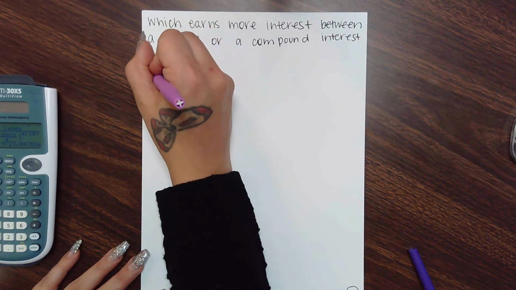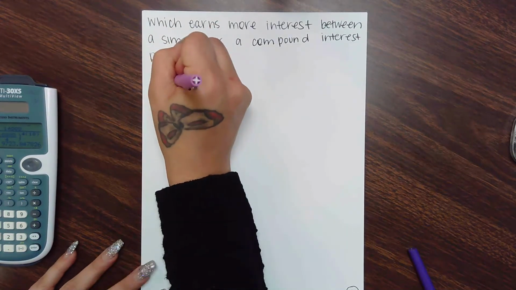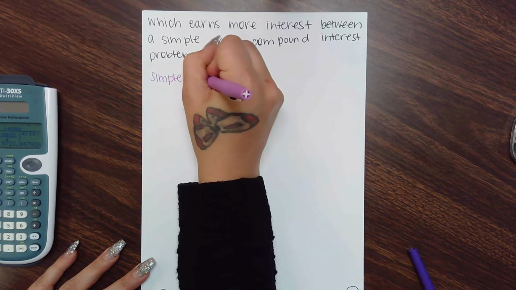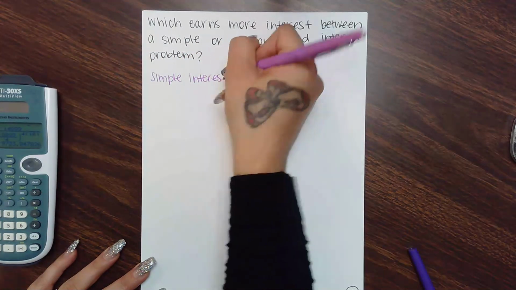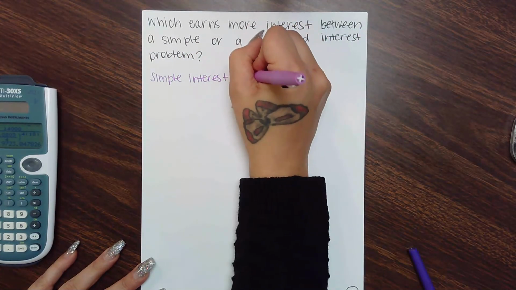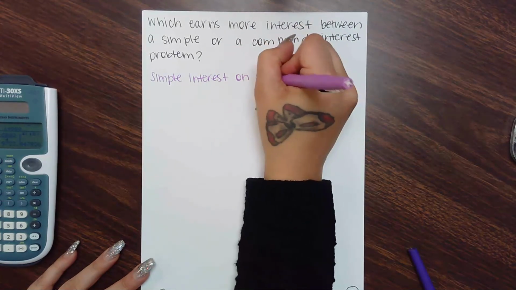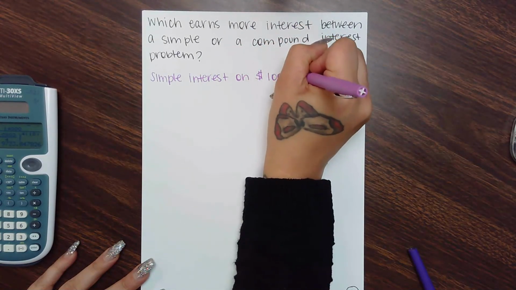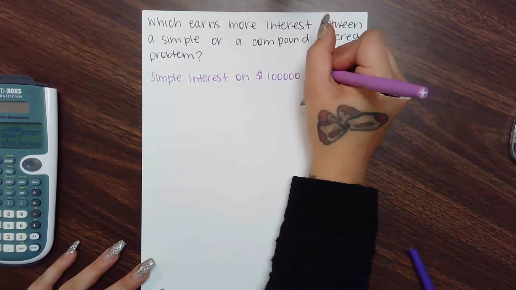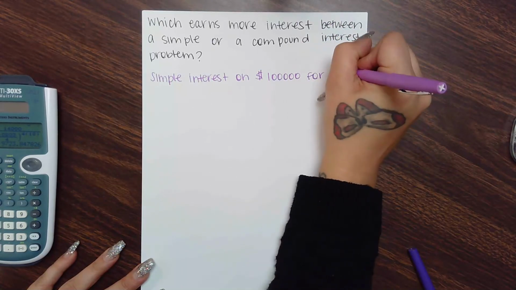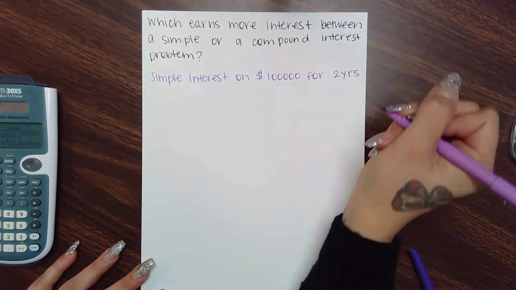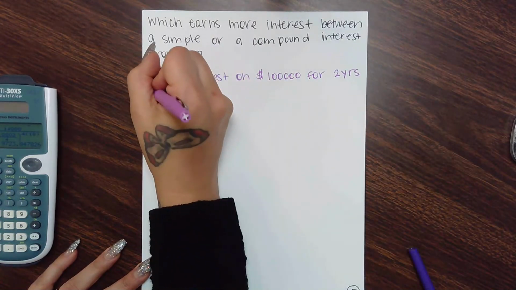It says simple interest on $100,000 for 2 years at a 3% rate.